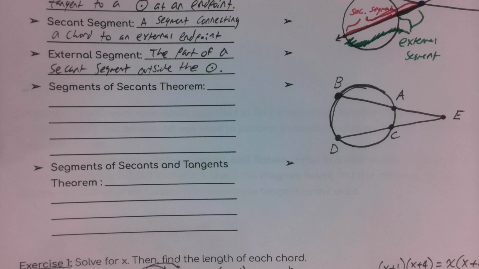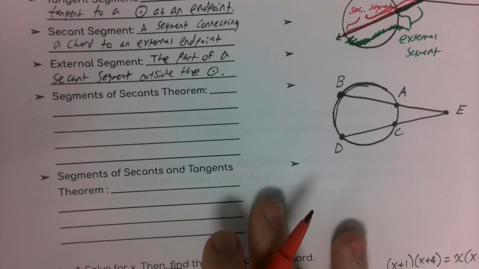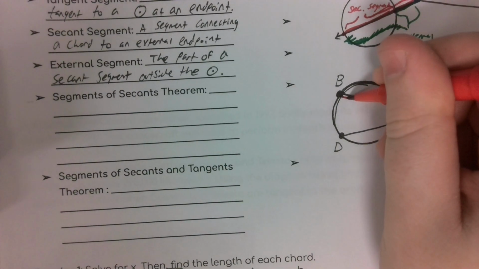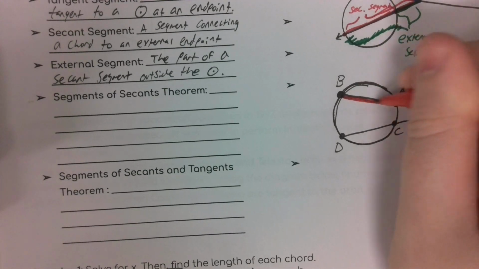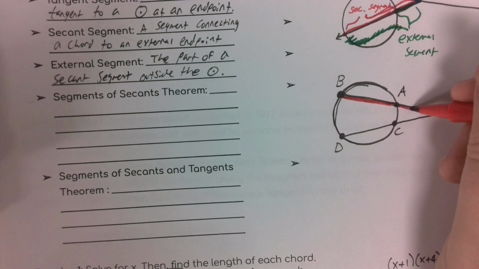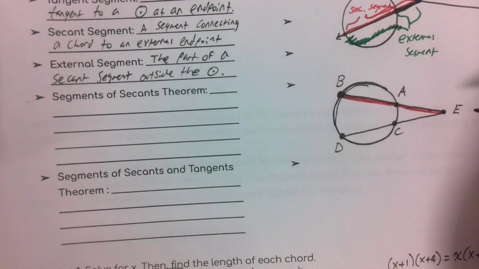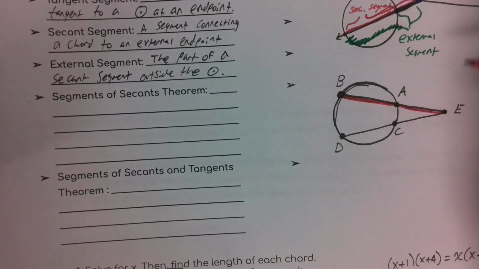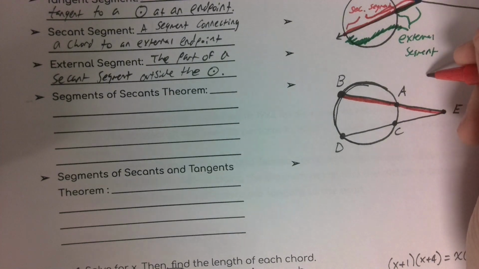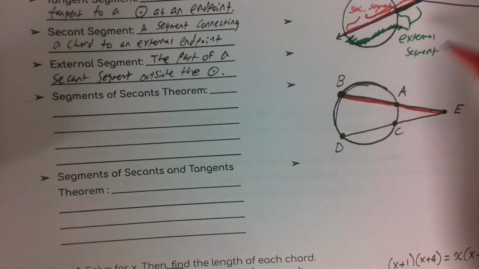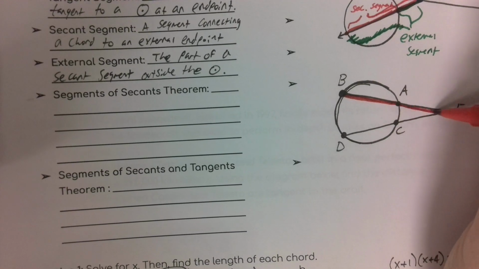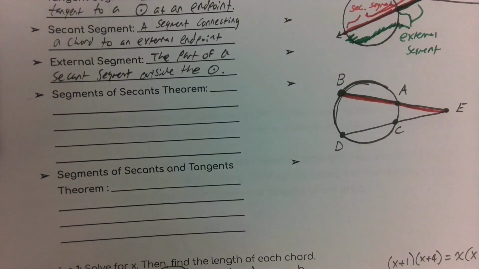Just like the segments of chords theorem, the segments of secants theorem says you can actually multiply bits of the secant together, and it'll equal the product of the other secant segments. You can multiply the secant segment by the external segment. There, we should clarify.